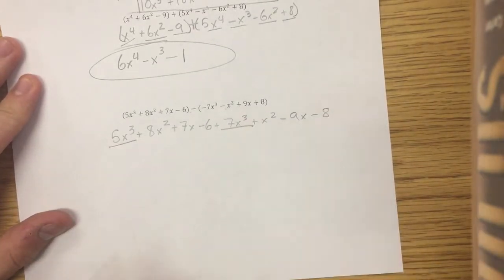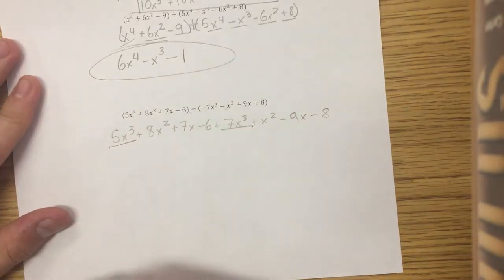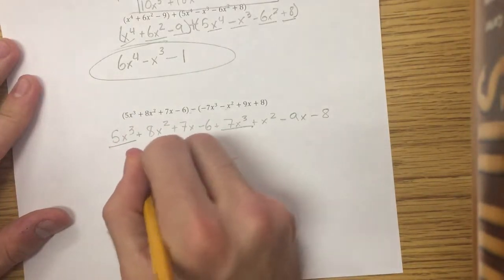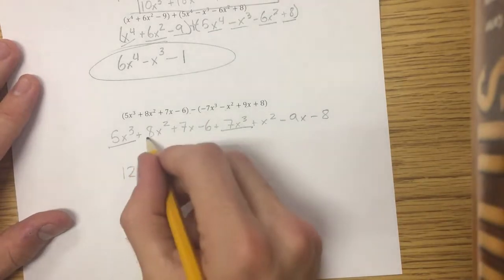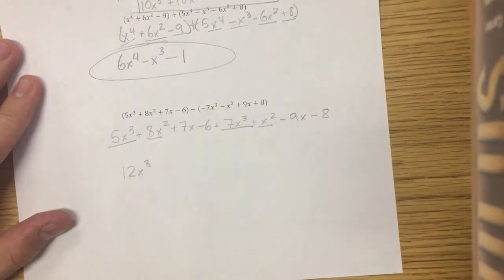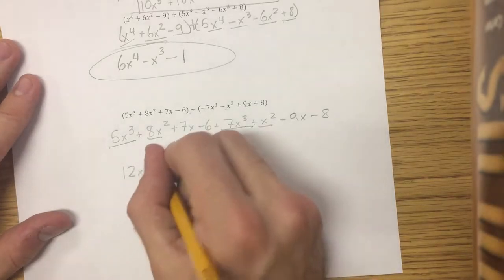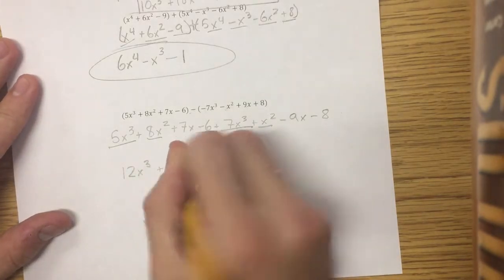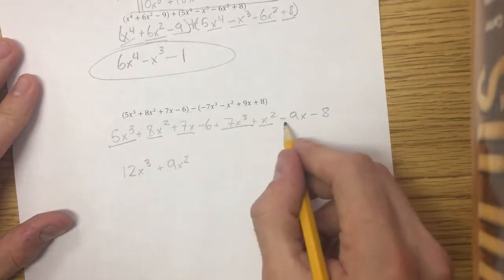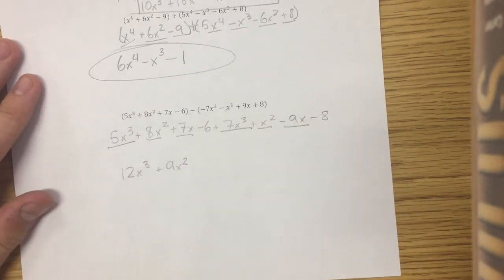So again, I like to mark them off as I go. 5x to the third and 7x to the third, that's 12x to the third. Those combine to give us what? Think about it. It's 9x squared. Here we got positive 7x, negative 9x.